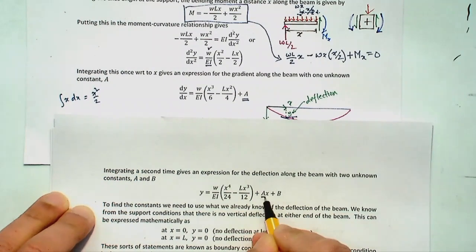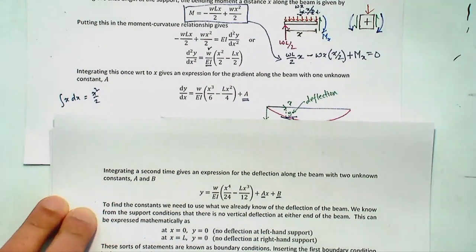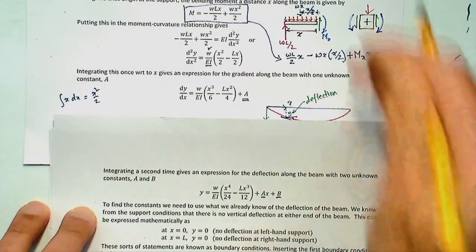Now, of course, we don't know these values of a and b. But we know a few other things from which I can find out a and b.